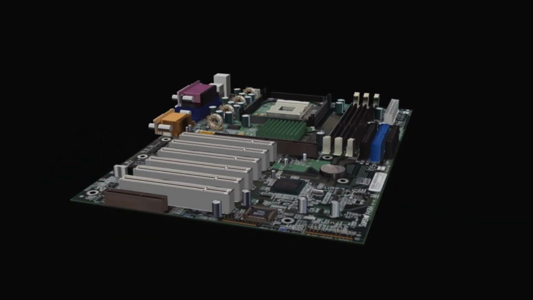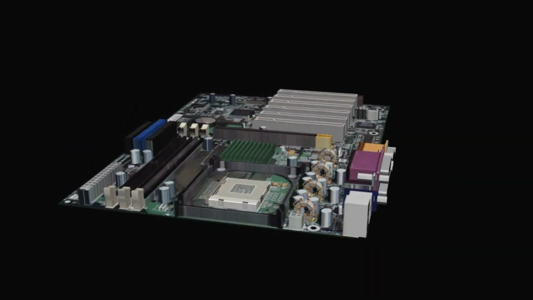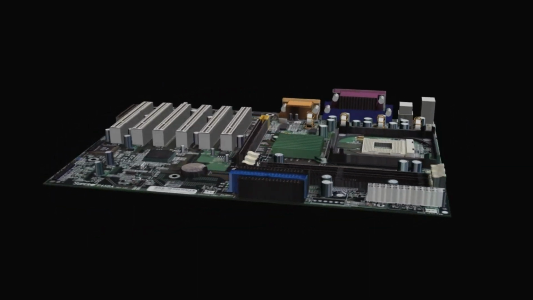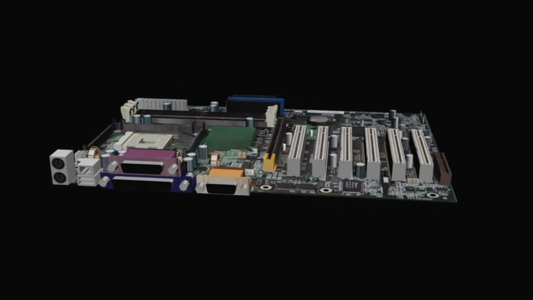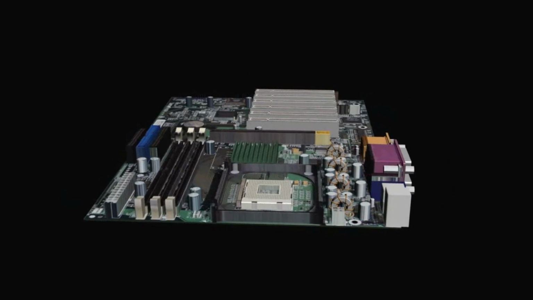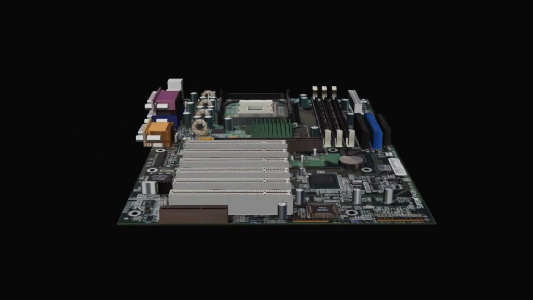There are many different types of motherboards available, with different features and specifications. When choosing a motherboard, it's important to consider the type of CPU you want to use, the amount of RAM you need, and the number and type of expansion cards you plan to install.